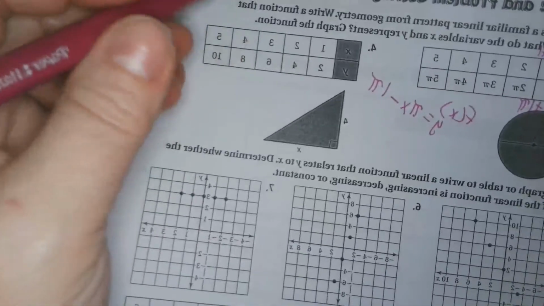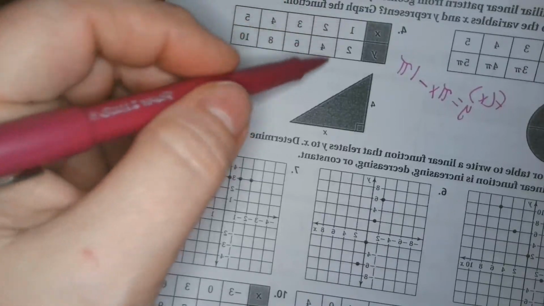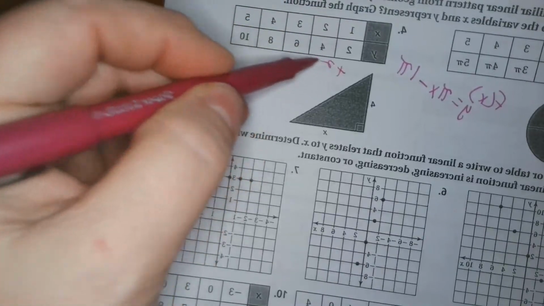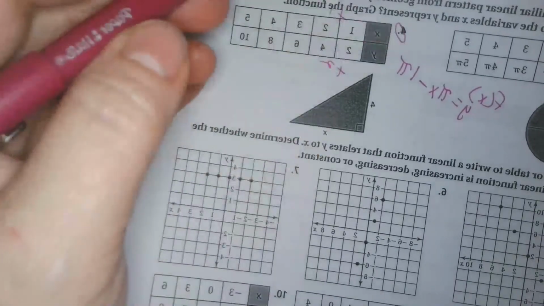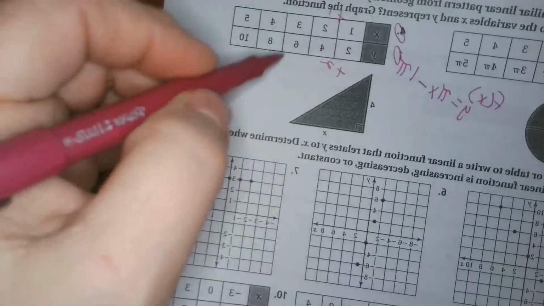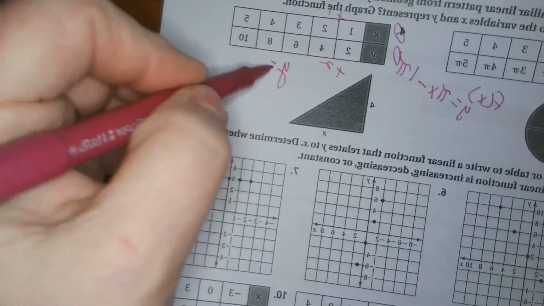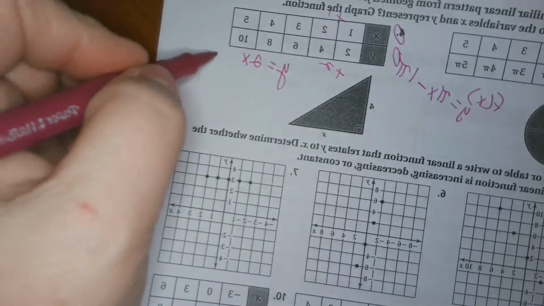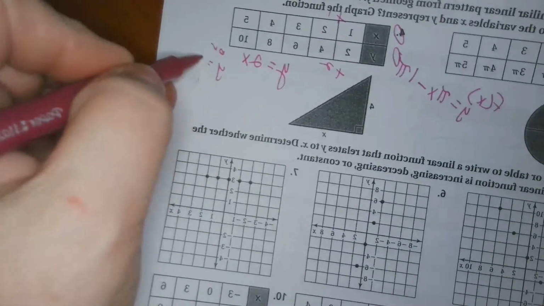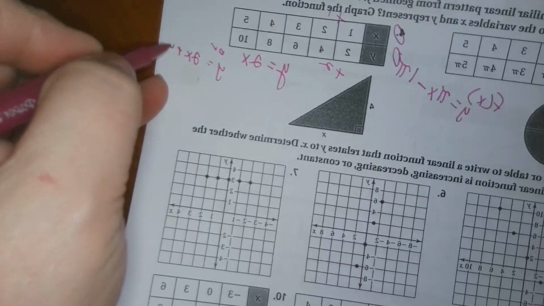So I can see where you guys would need some help, and the pi whole thing is confusing there. So again, we've got plus 2, plus 1. So 0 gets us 0. So y equals 2x, or y equals 2x plus 0.